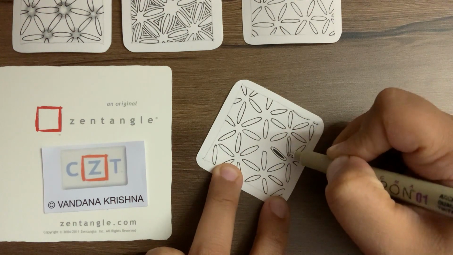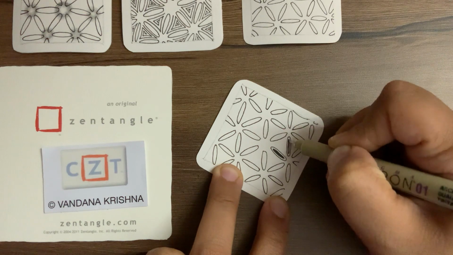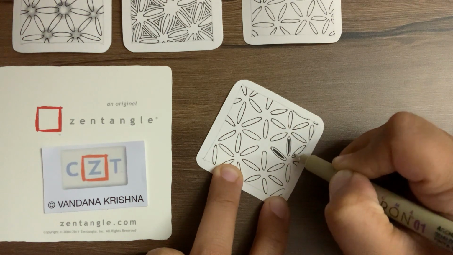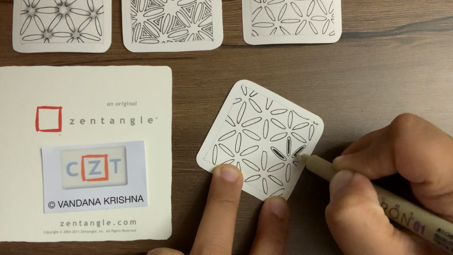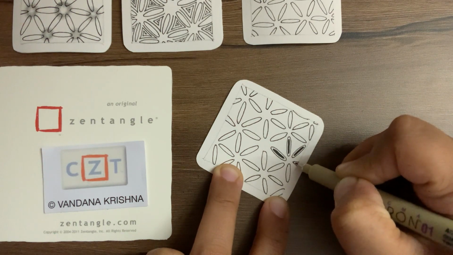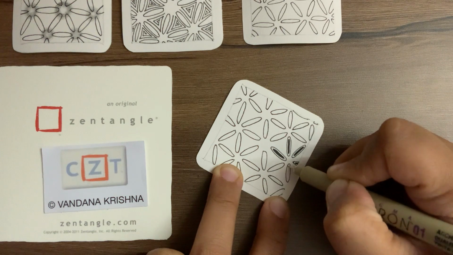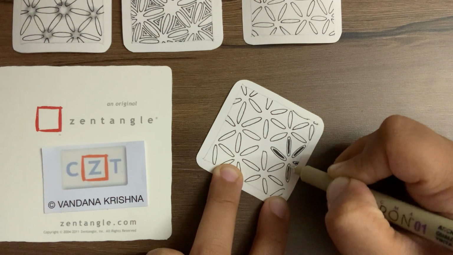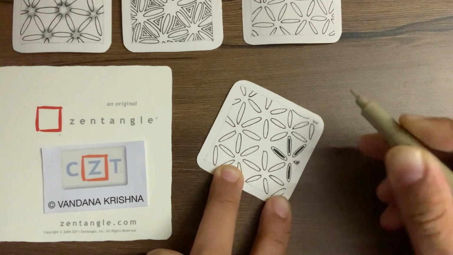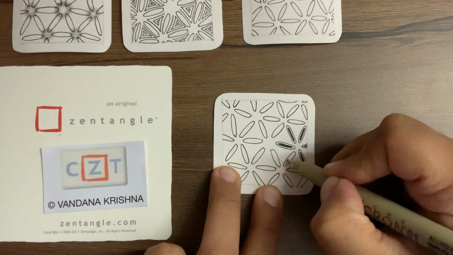So every shape we are going to add another little one inside the shape and ink it in.